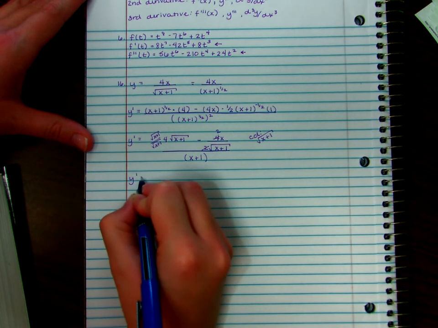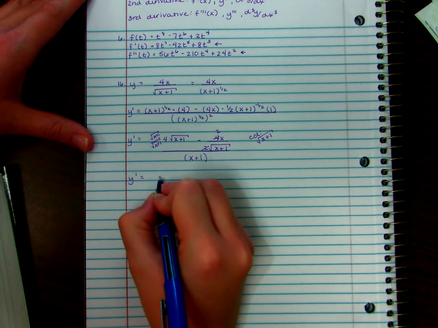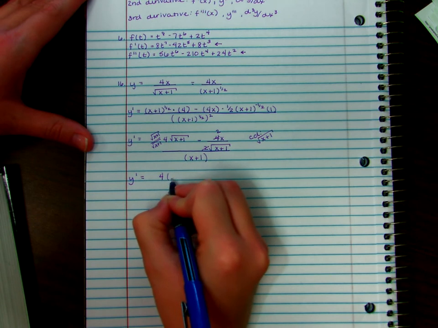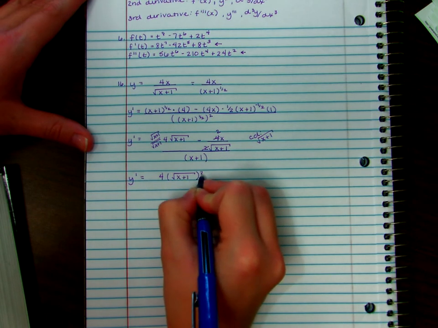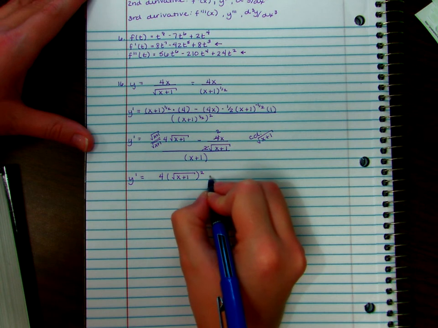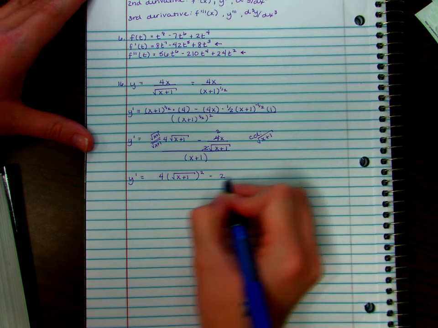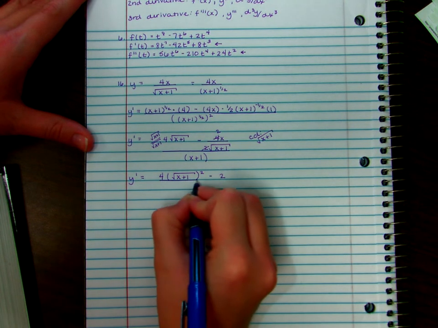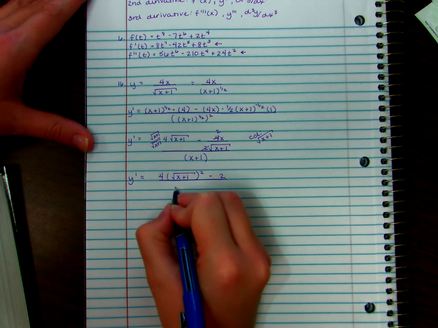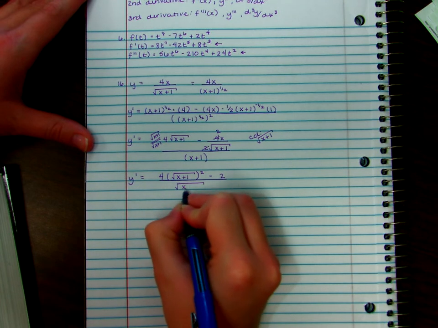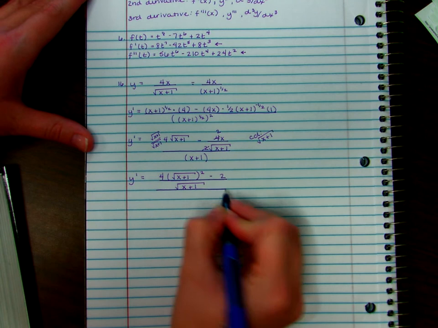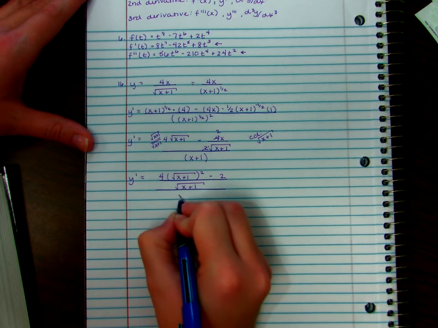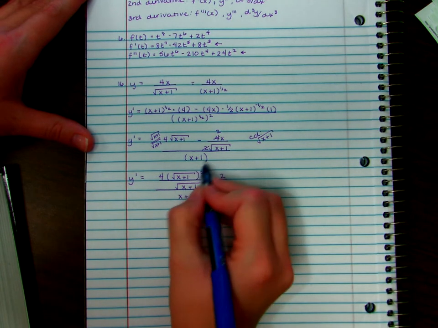Y prime is equal to 4 times the square root of x plus 1 squared, minus 2, over the square root of x plus 1, all over positive x plus 1, or just x plus 1.